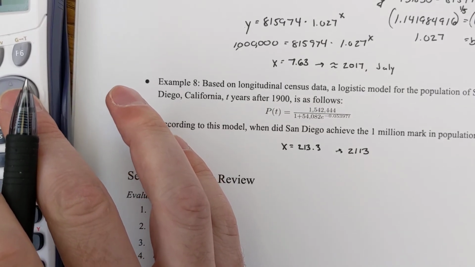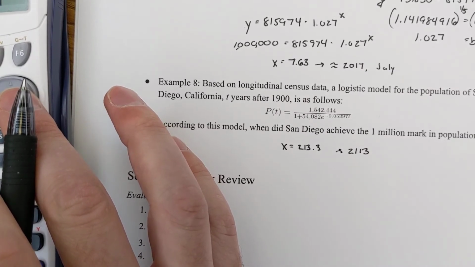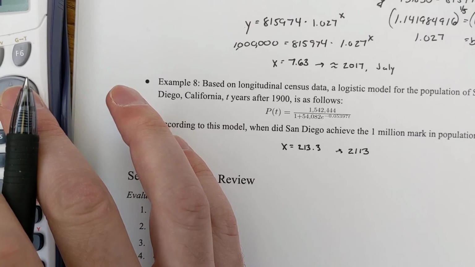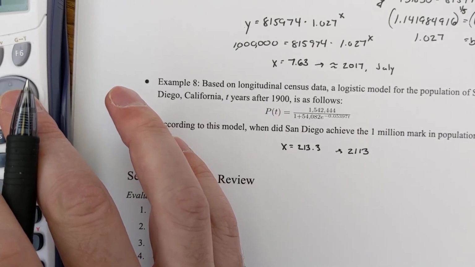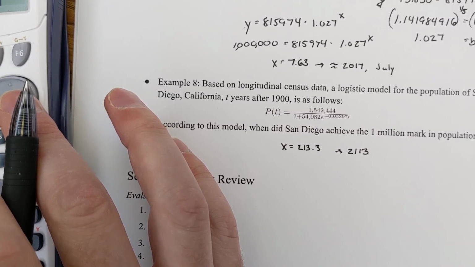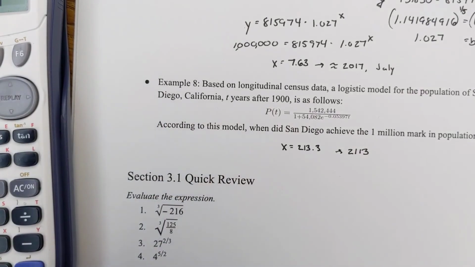Okay, that's right. 1 plus 54082 e to the negative. Well, this just doesn't make any sense.